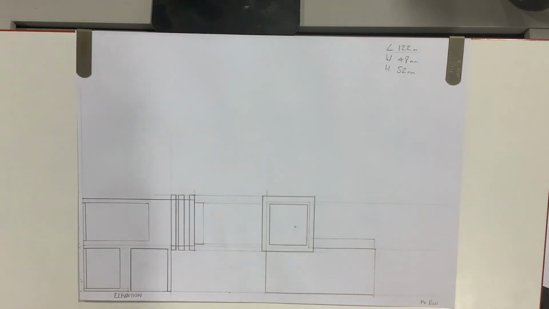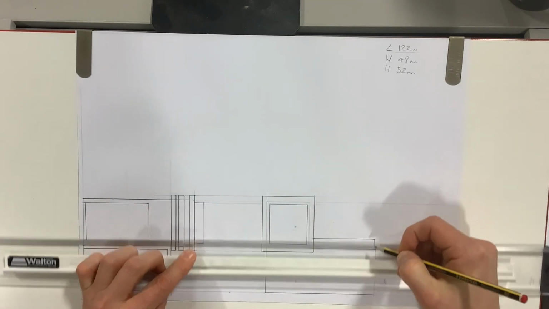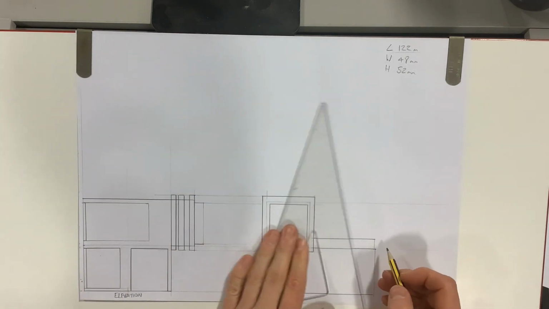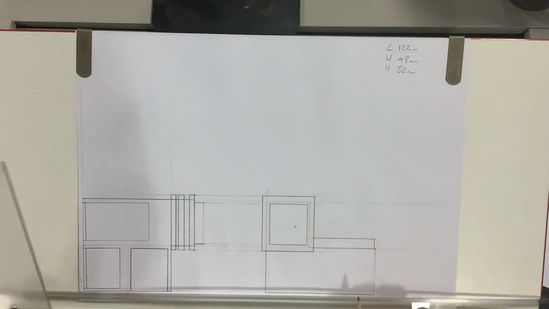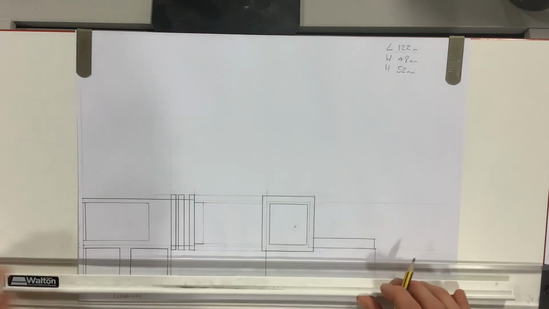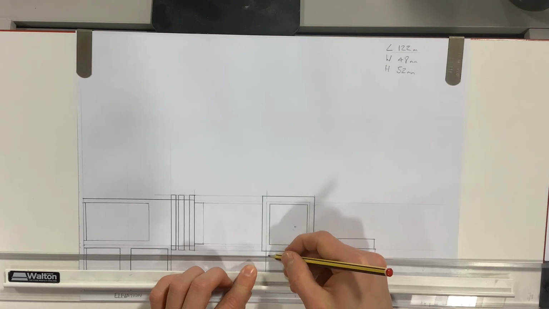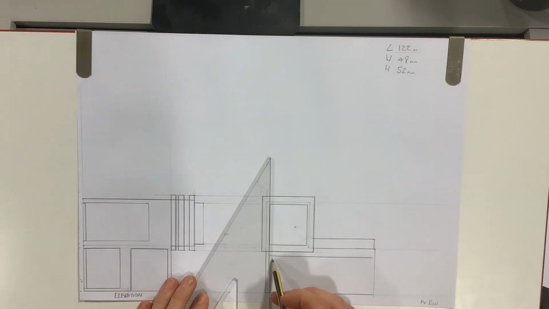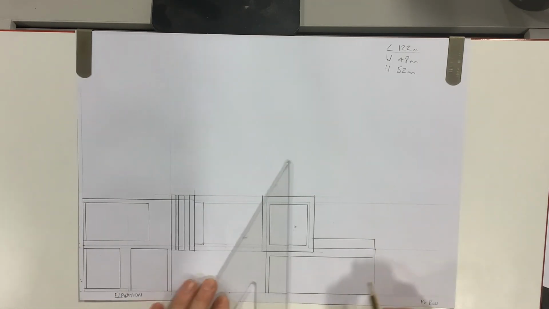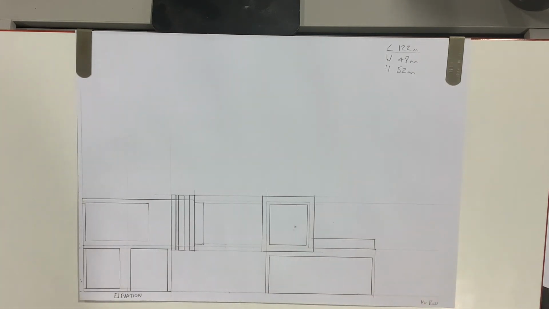Okay, and at this point we can then go in, outline a little bit of detail here and here, and then think about this side here. I'm thinking, right, this is going to be a large window across the bottom, so I'm going to just pop that along here now. Okay, so I'm going to pop in a nice long window there, like that. Okay, so that's now our end elevation.